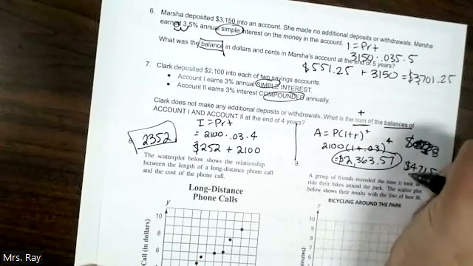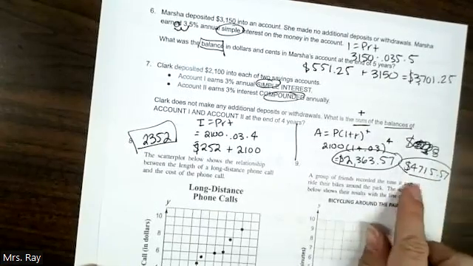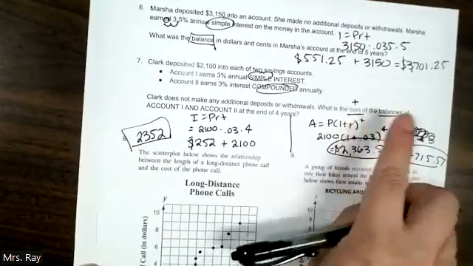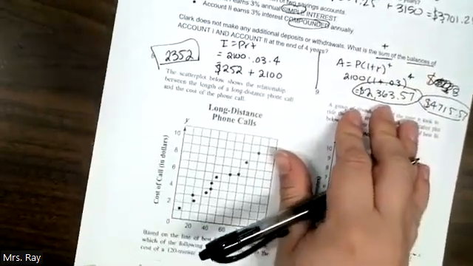4,715 and 57 cents. And that's how much total money is the sum of the balances in the two accounts.